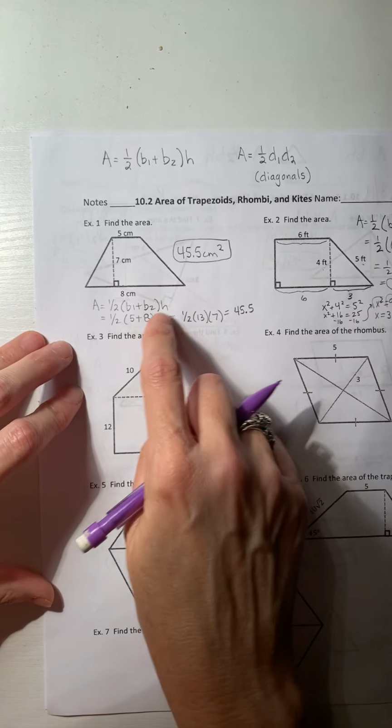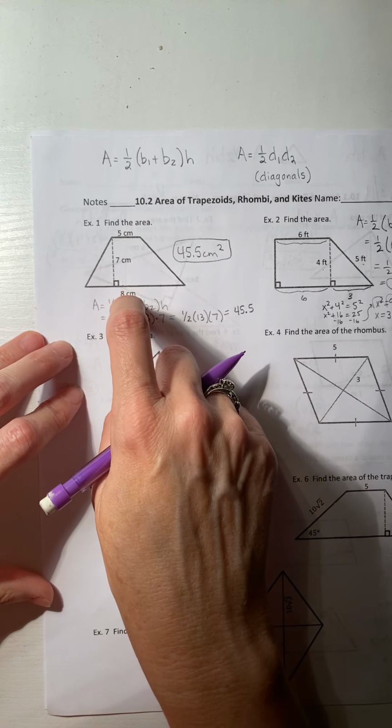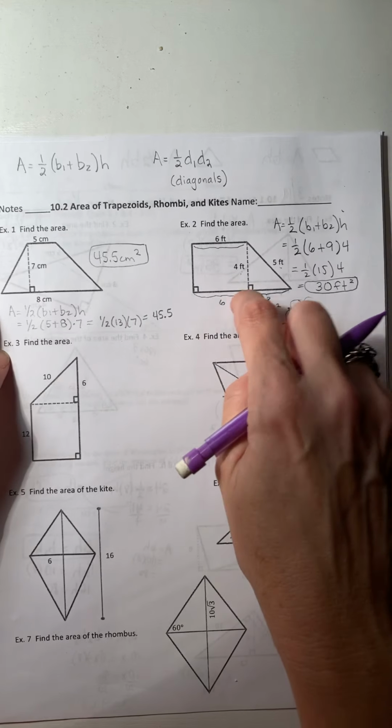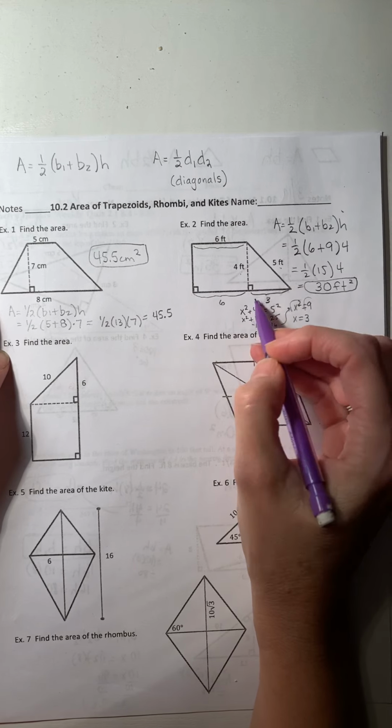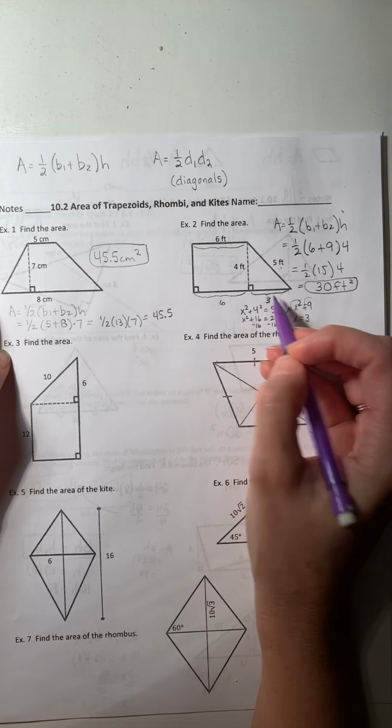So this would be kind of a lower level trapezoid problem. This is a 10th grade level trapezoid problem because you have to use all this right triangle work to get that missing value.